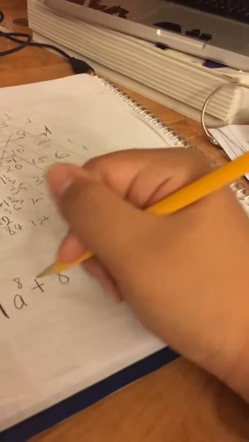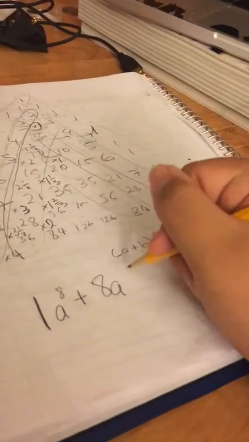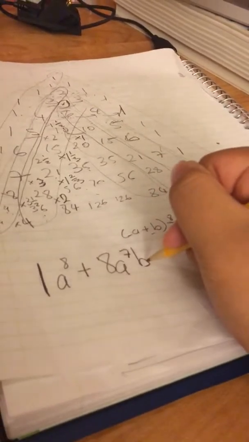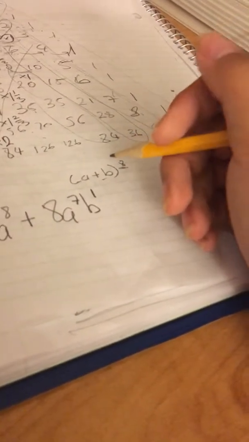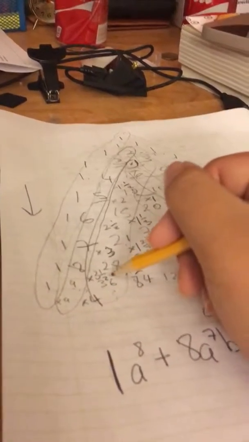and remember what I said, the next term is always going to be the n, which is going to be 8, and a to the n minus 1, so 8 minus 1 is 7. That's where b comes out. It's b to the power of 1, okay, which is b, but I'm going to write it out so it becomes clear. And here, plus, and now you're wondering, okay, what do I do? From the Pascal's triangle, it says it should be 28.